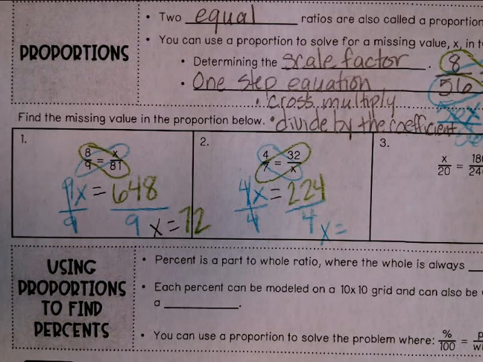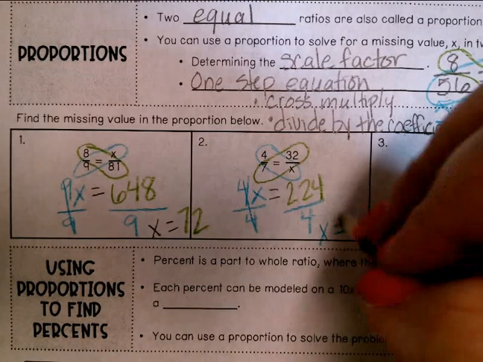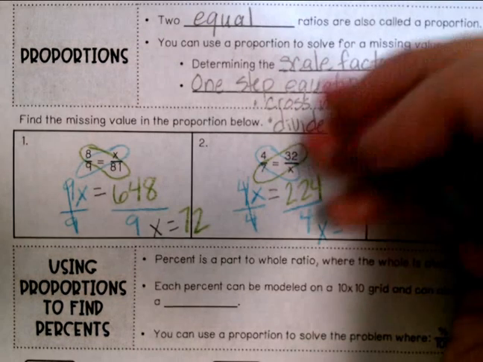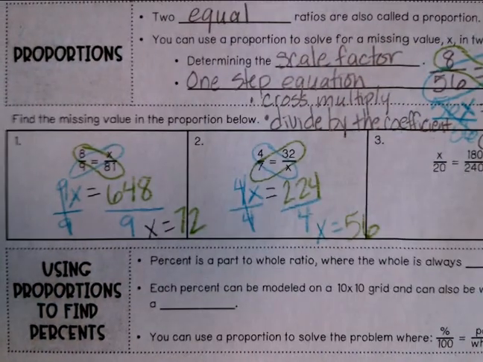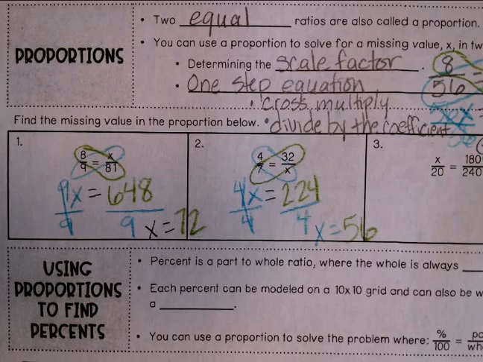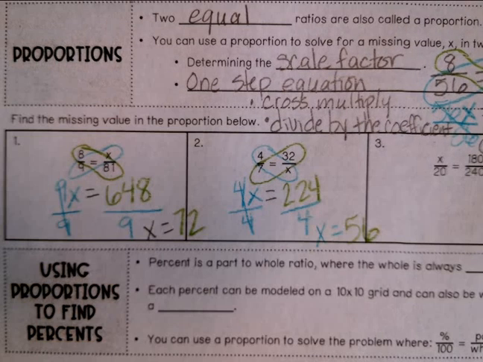We shall move on. X equals what? 56. Tell me, Jaden. X equals 56. Excellent work. Okay, are you ready? Yes. Are you sure? Do number 3.